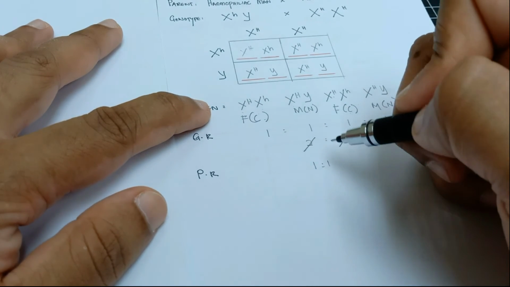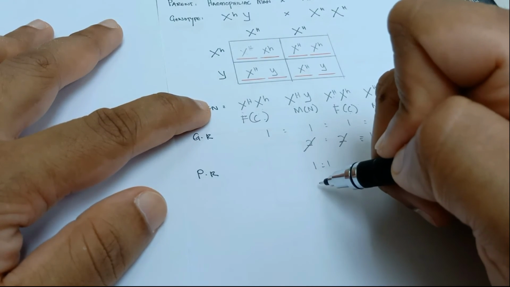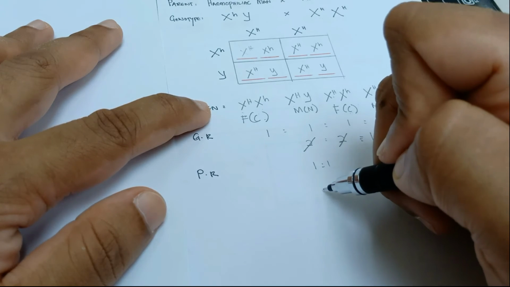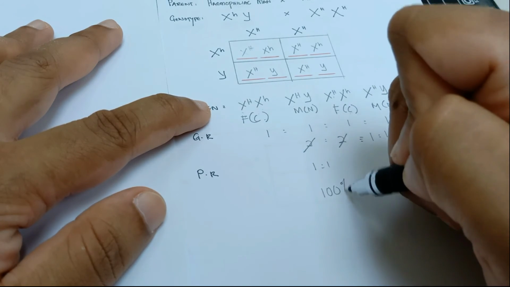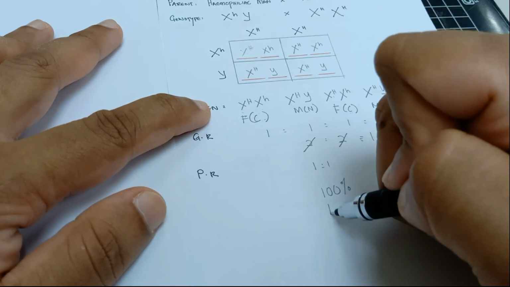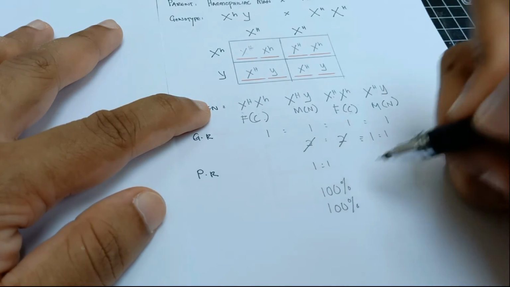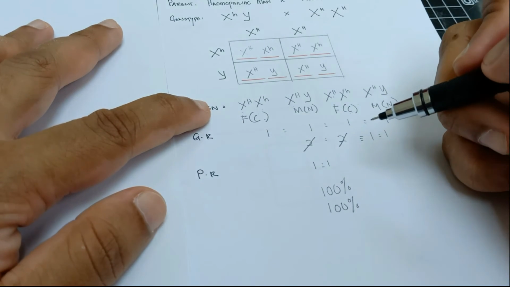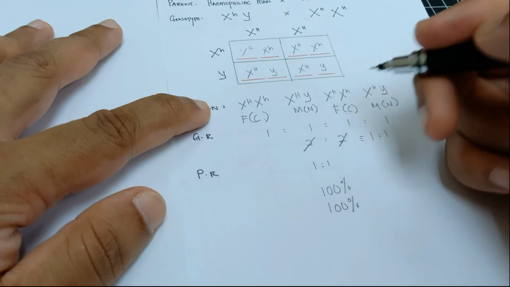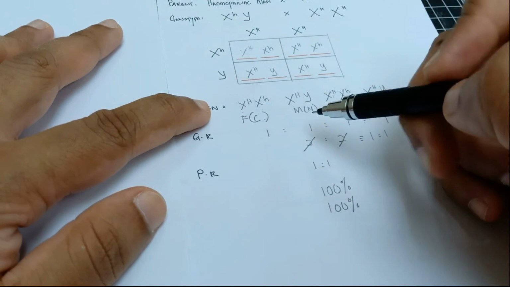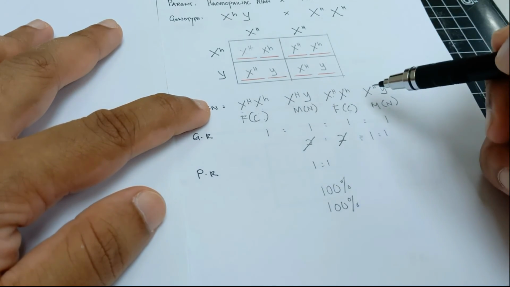So what is my percentage now? For hemophiliac man and normal female, the chance of the child to be carrier, the female to be carrier, is 100%. For the male to be normal is also 100%. Okay, so there's 50-50 chance to be male or female, but 100% chance for the female to be carriers and the male to be normal.